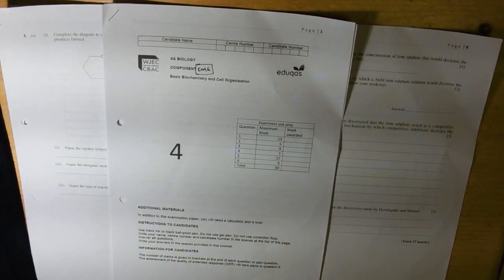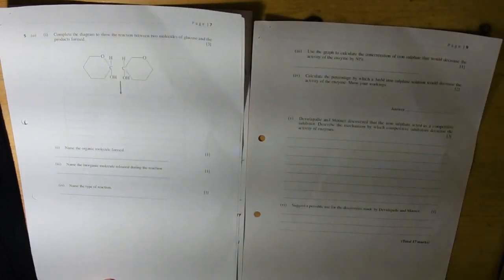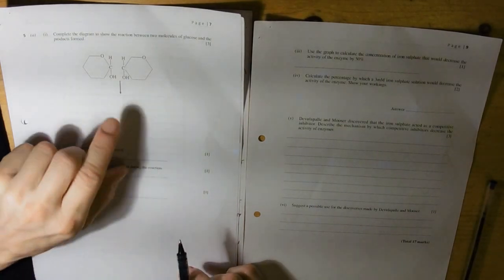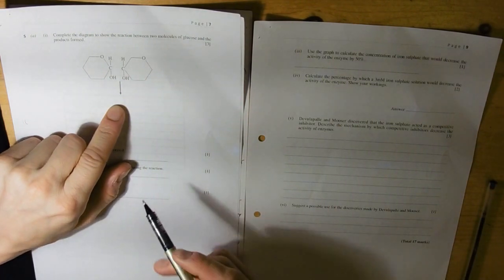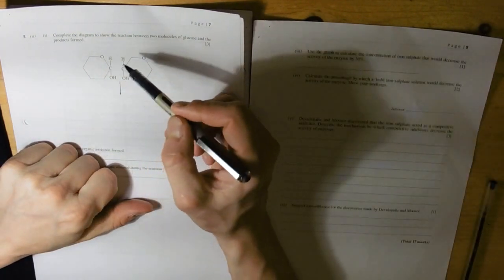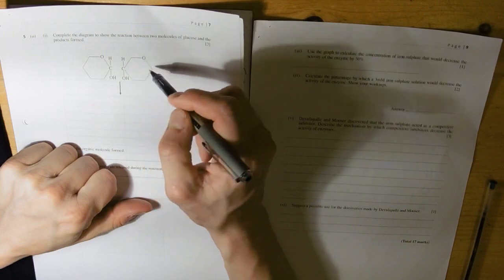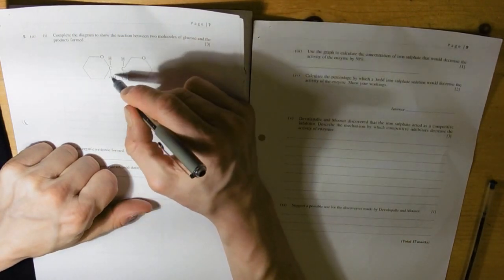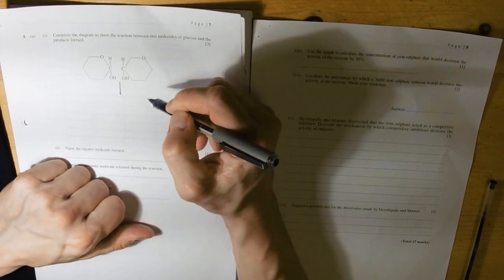So we have Holy Cross core component mock, and this is mock number 4, and we are up to question 5. Complete the diagram to show the reaction between two molecules of glucose and the products formed. Right, does this look like glucose? Yes, it does look like glucose. They haven't shown the rest, they've only shown the interesting bits of the molecule.